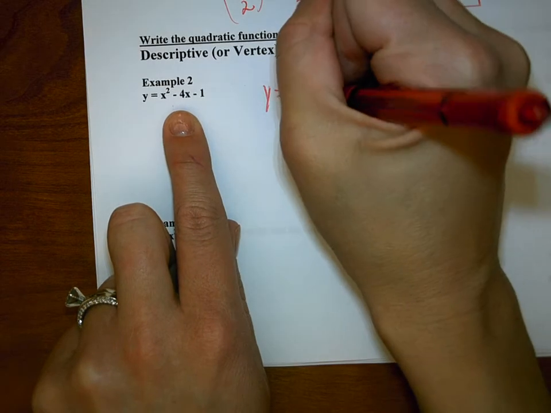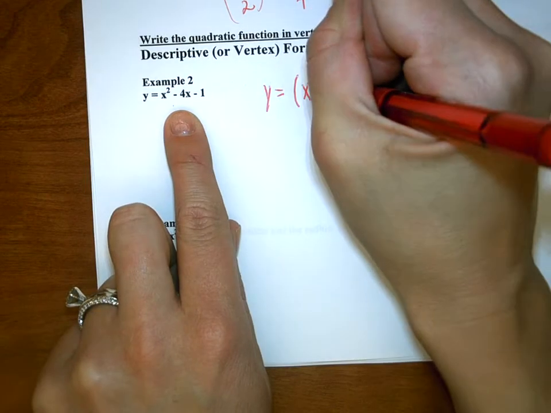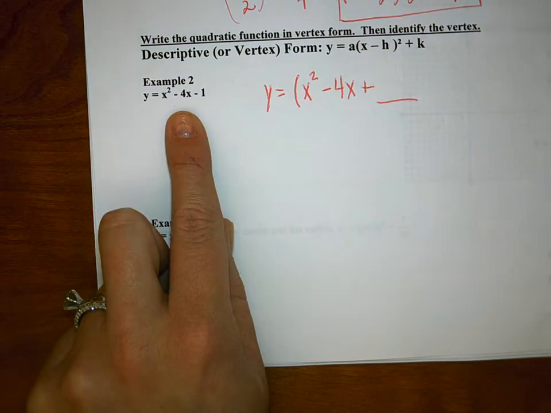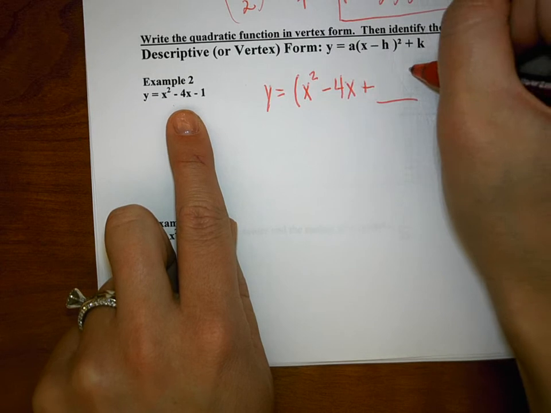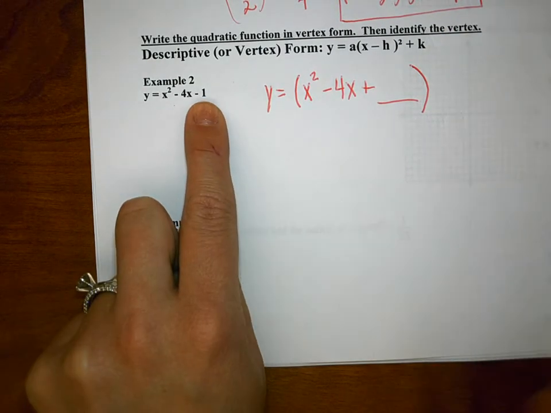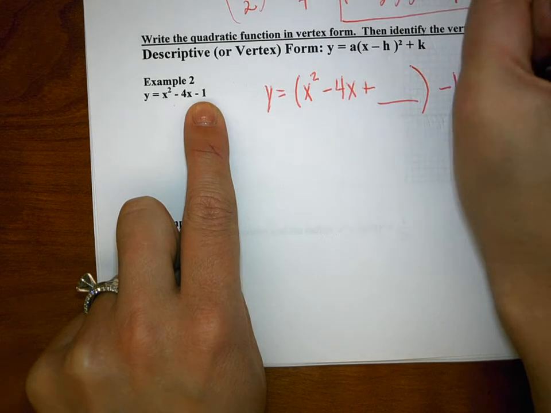So I'm going to make a parenthesis and I'm going to write x squared minus 4x plus blank, because we want a c value that's going to end up making it complete the square. Okay? And then I'm going to close my parenthesis. I still have a -1, right? So after this, I'm going to write -1.